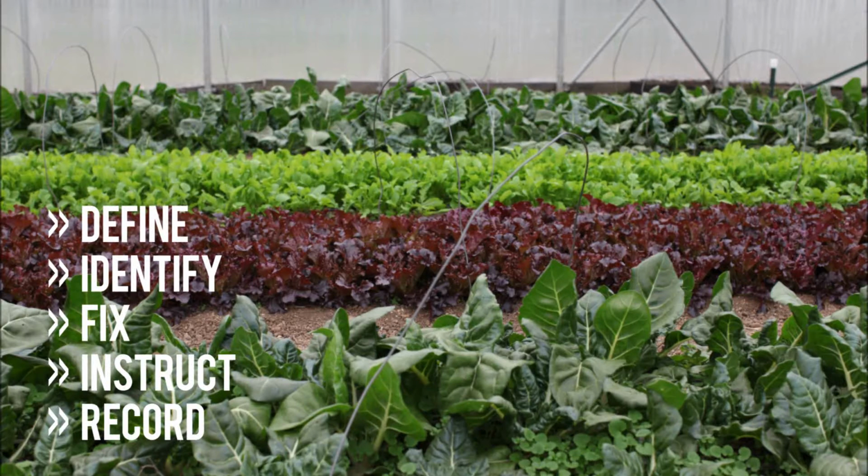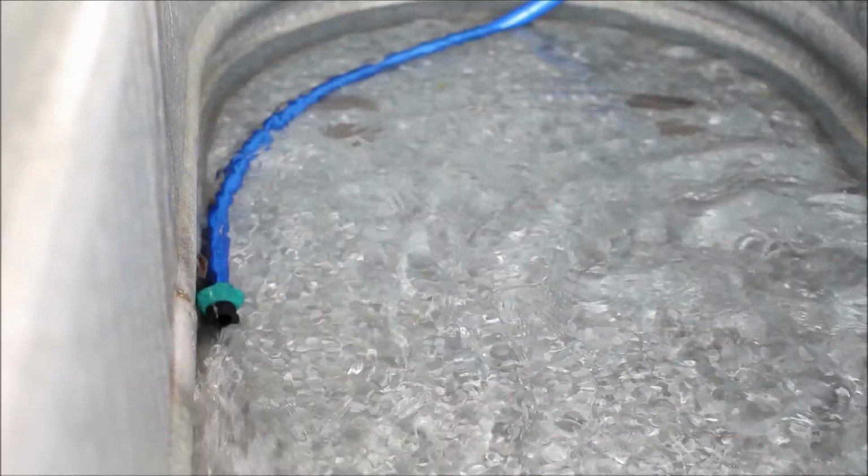In each of these 4 areas, we will define various farming practices, identify potential problems or risks, explore ways of fixing problems to reduce risk, help guide you in instructing your employees and family members on standard operating procedures, and discuss the importance of good record keeping.